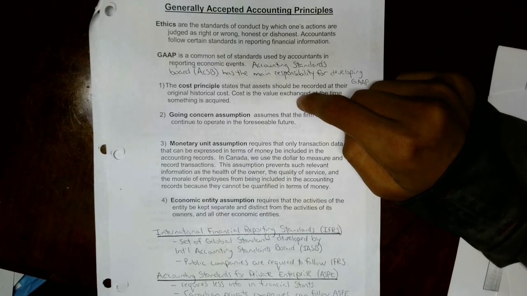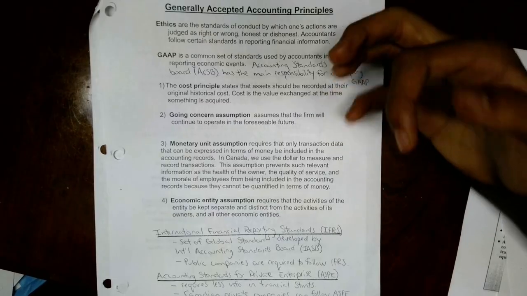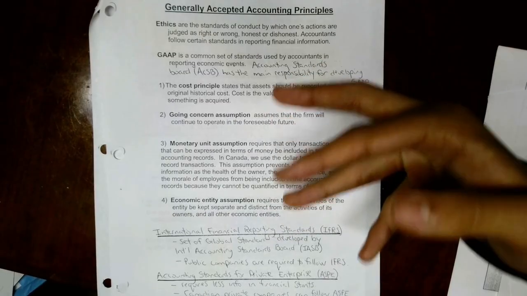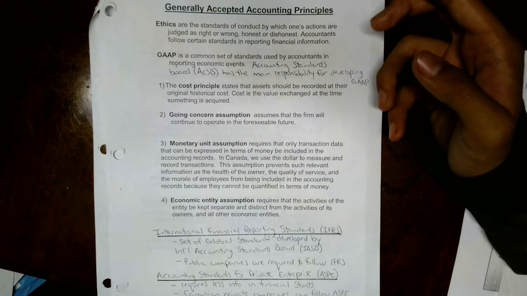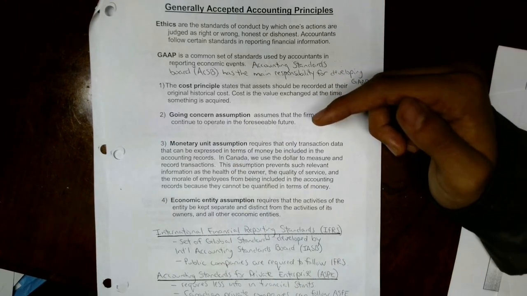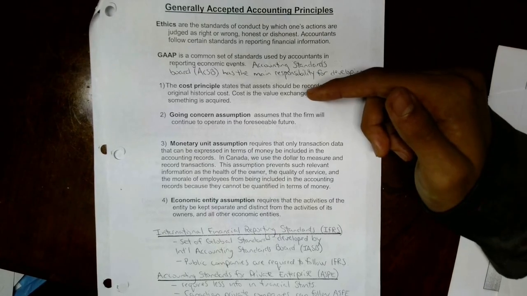It means that even if the things you buy become more expensive or cheaper in value, you don't care. The cost is just how much you spent to buy it.